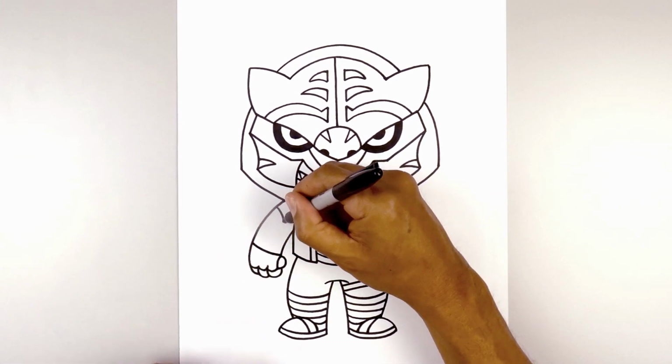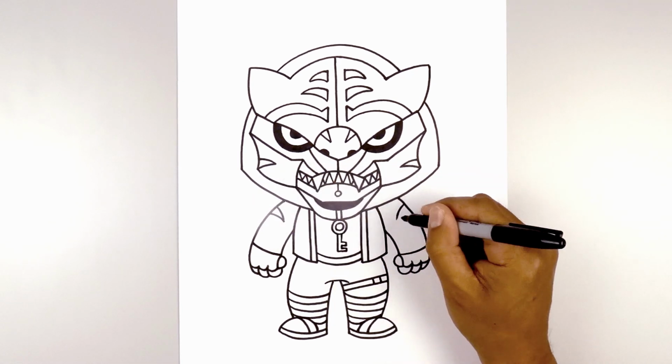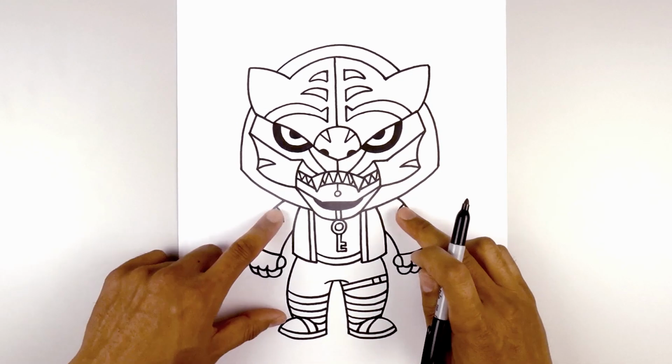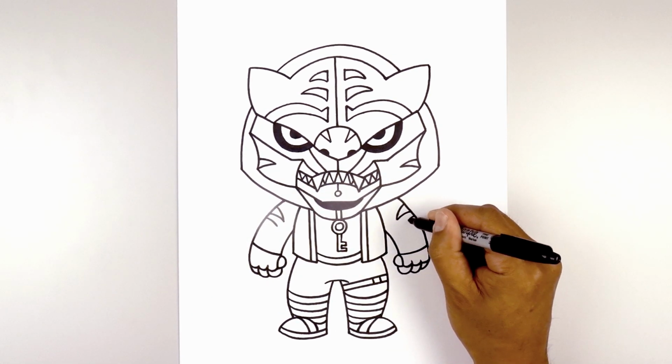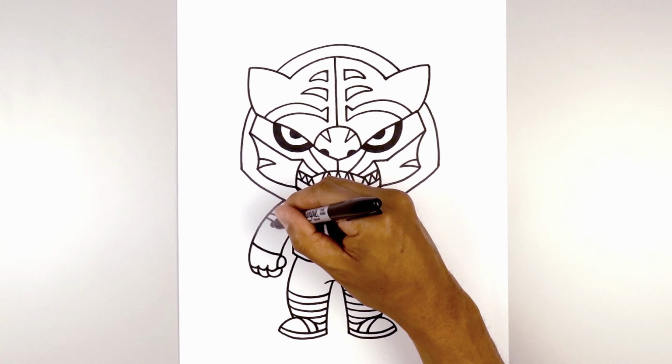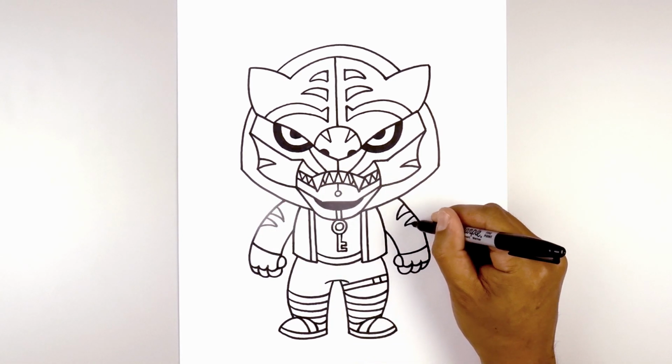Now we're going to taper this back out towards the outside of the arm. Now we're going to step down and draw that one more time. Curving in and down. And then we'll taper this back out to the side of the arm.